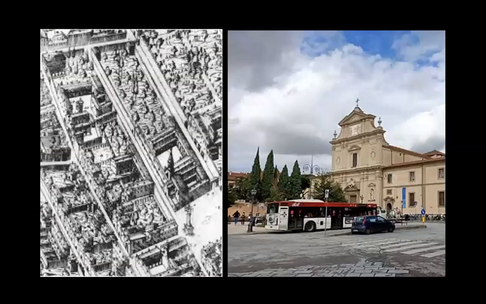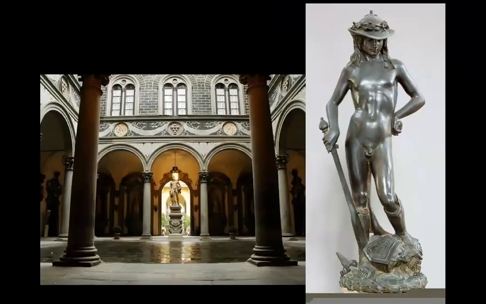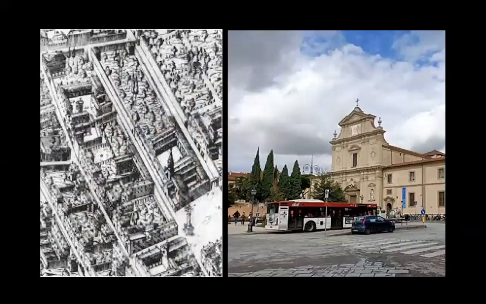There is another. On the left is an aerial view of the piazza that you see on the right. This is the Church of San Marco. It's the Medici Church here. And the Piazza Street that goes down here goes right down in front of the Medici Palace to the cathedral. And this is the so-called Medici Sculpture Garden here.